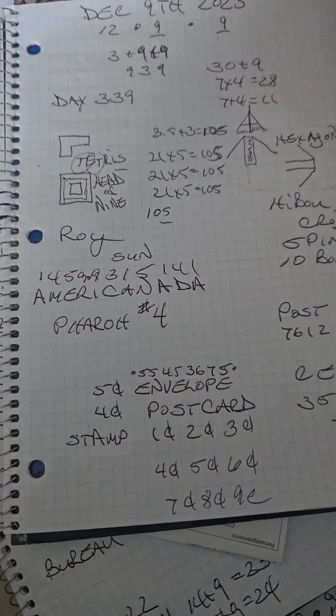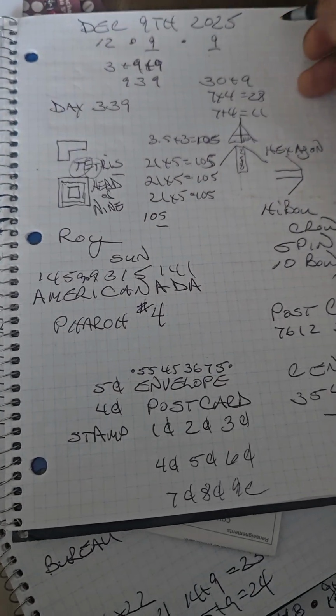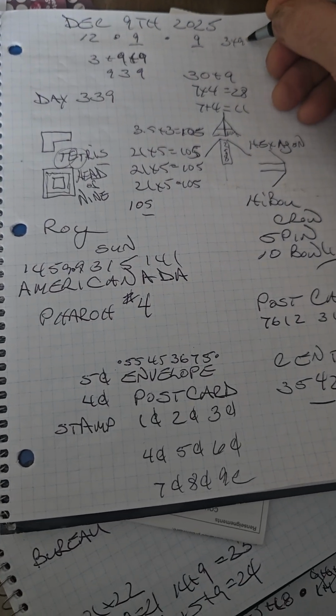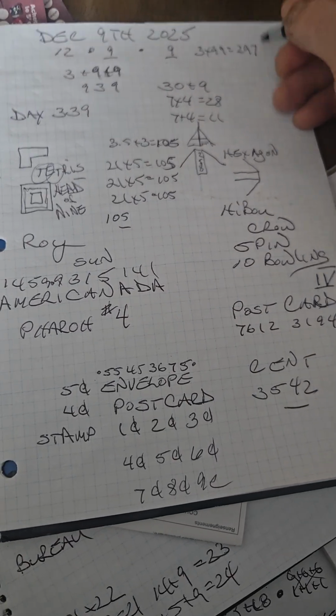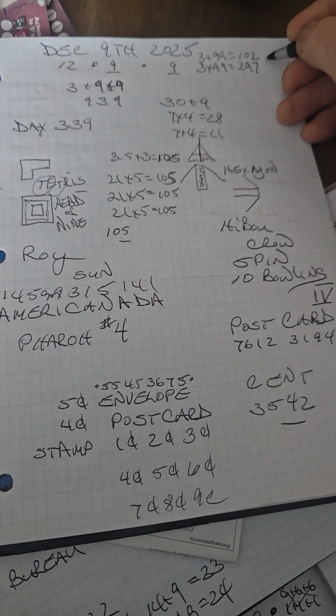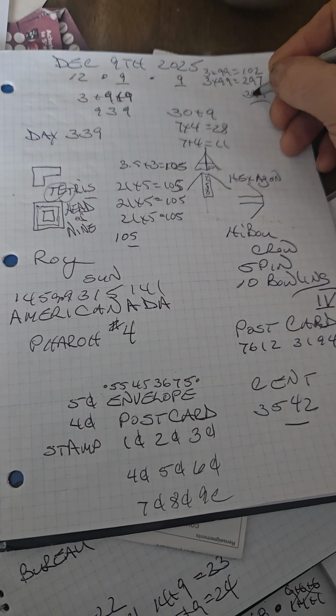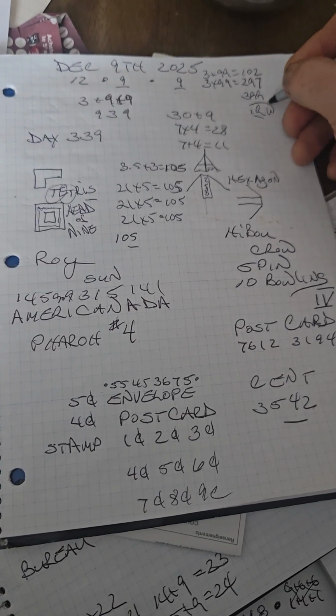Today is December 9, 2025, 9/9, and the third month, 399. So 3 by 99 equals 297, and 3 plus 99 equals 102. The total is 399. Creation of the higher world.